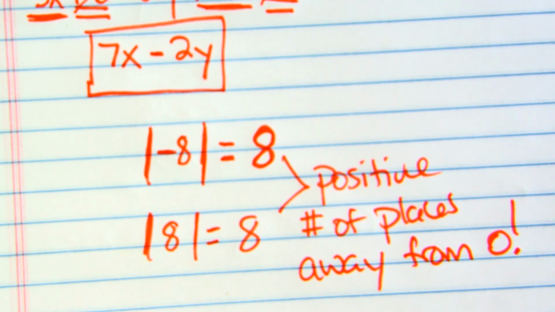That pretty much wraps up Chapter 2. We didn't cover coordinate plane. We will add that onto our next test. Alrighty, that's it. Good luck.